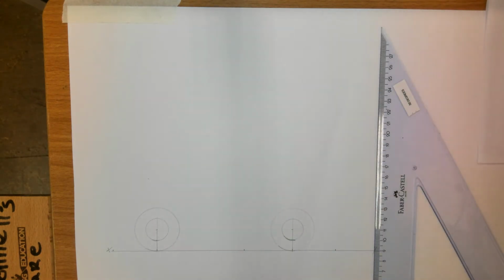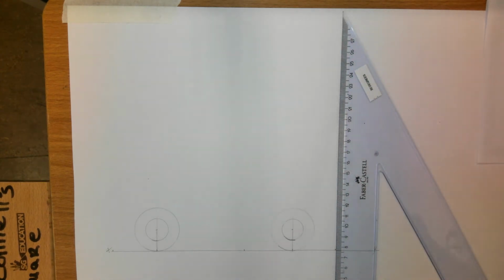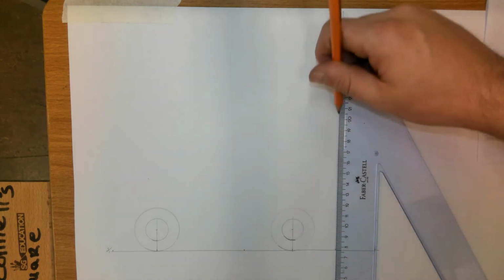So our radius 10. Now we'll do our light lines upwards here, and we can mark in the ends.